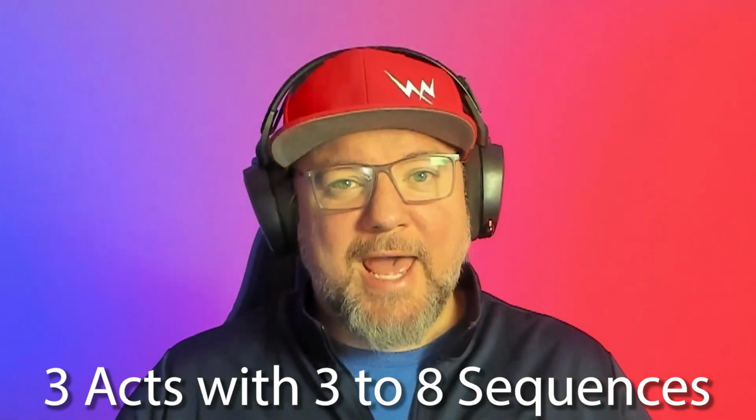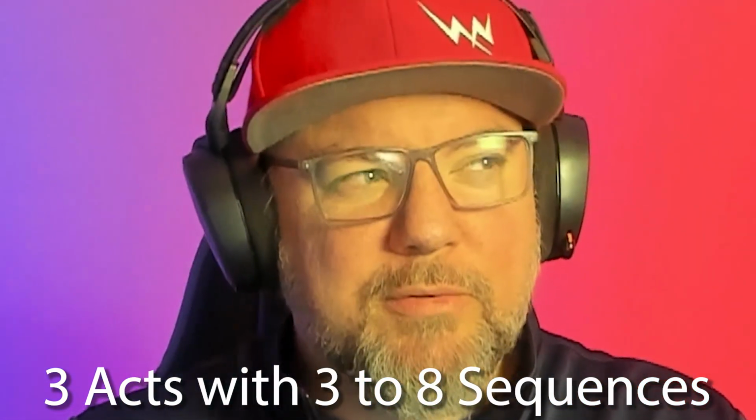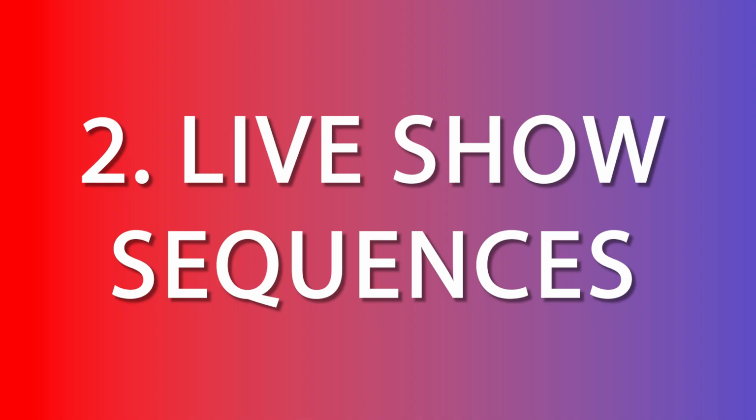Break your script down into 3 acts, and within those 3 acts, create a set of sequences, about 3 to 8 sequences, and any additional key moments in the outline, like the intro or outro or anything else. And all these key moments help explain to everyone involved about what is going on in the script at the right moment and the right time.